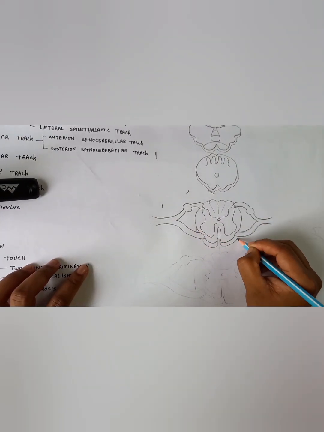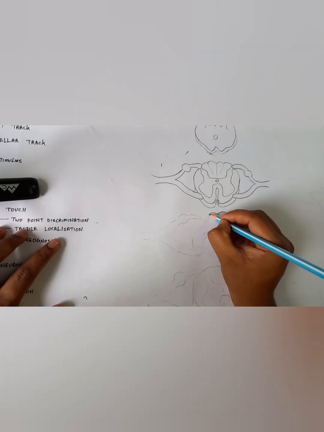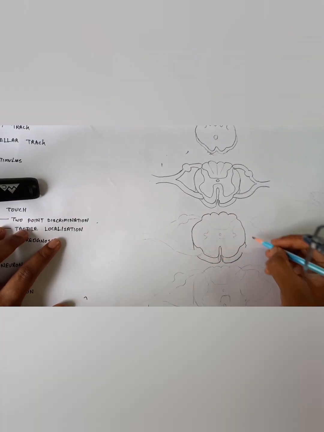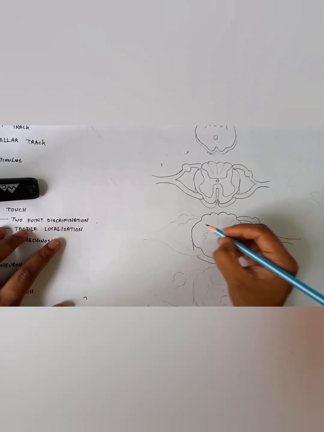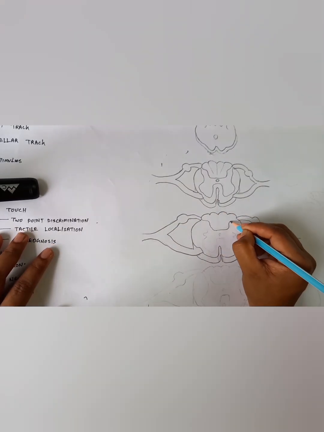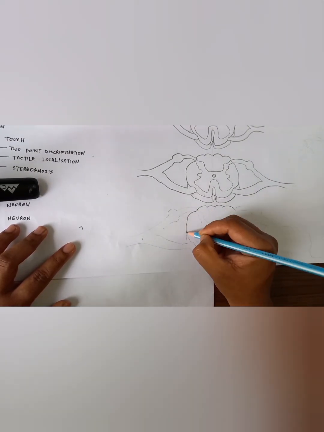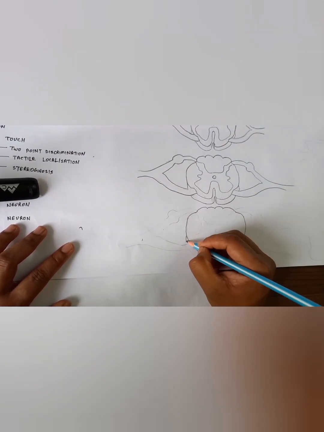Now the transverse section of the thoracic spinal cord. Note that the lateral horn is a peculiar point of the thoracic spinal cord. Now I am drawing the transverse section of the lumbar spinal cord.